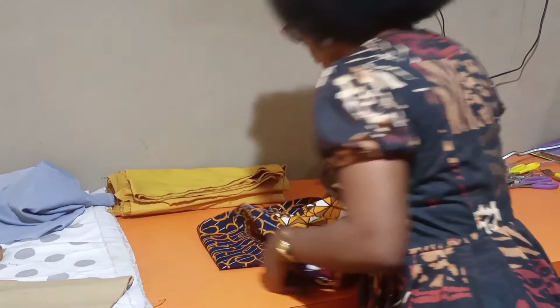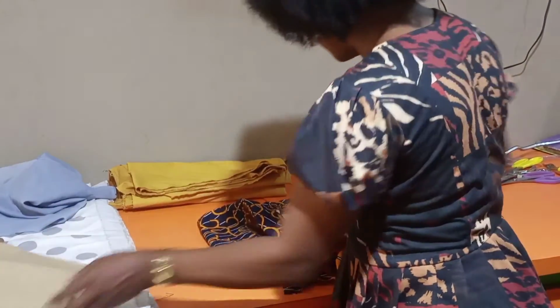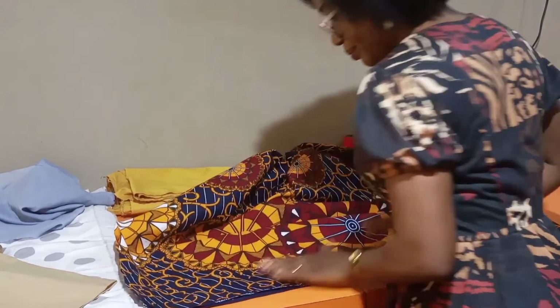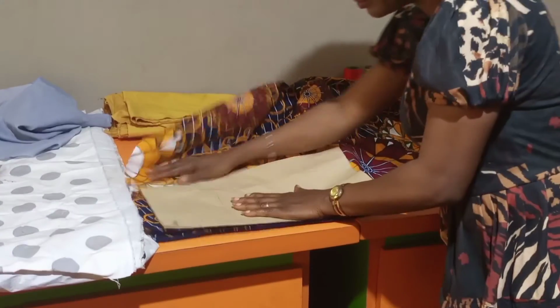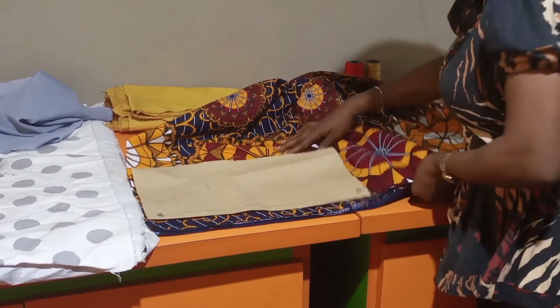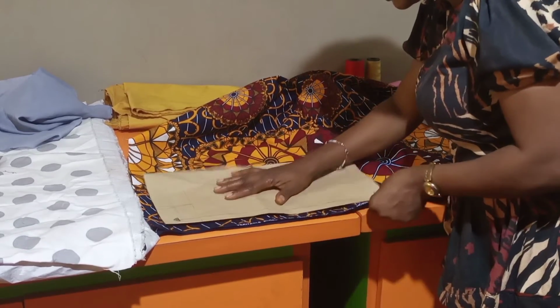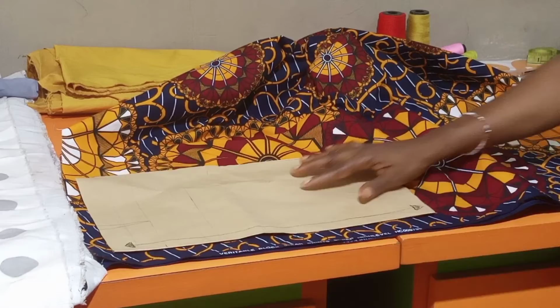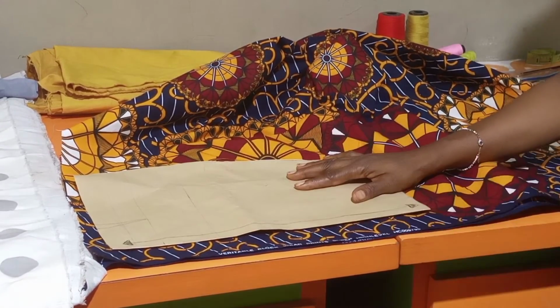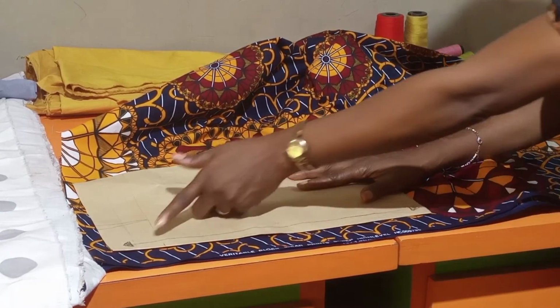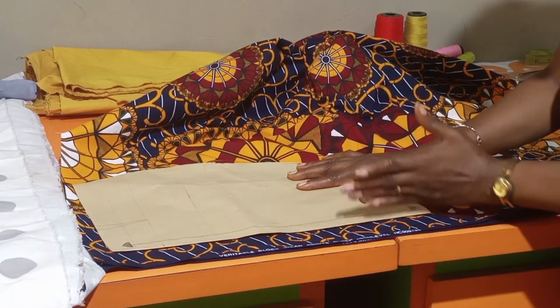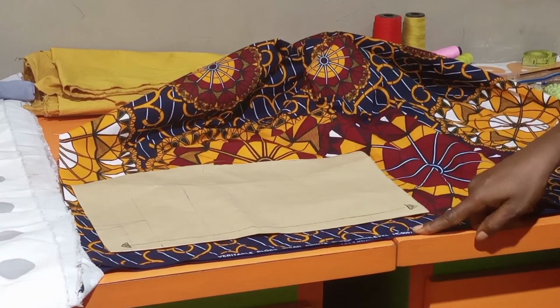So when you see that on the pattern, it's telling you to check for where you have the selvage. This is the selvage, and it means this is how you have to place your pattern. This is the skirt pattern. It means this is how you have to place your pattern and cut. You are placing it parallel to the selvage. As you can see, this is the skirt pattern. This is the line, the grain line. It's meant to be parallel to the selvage edge.